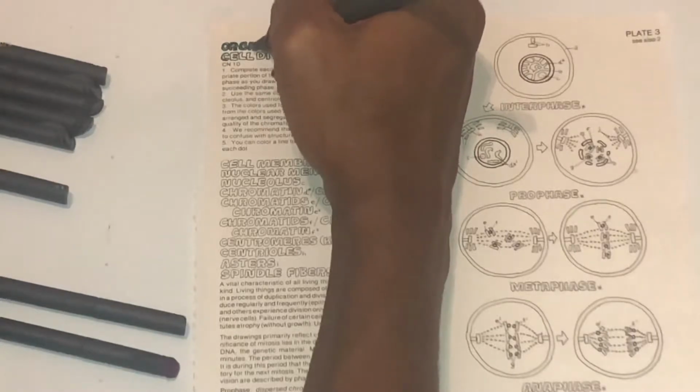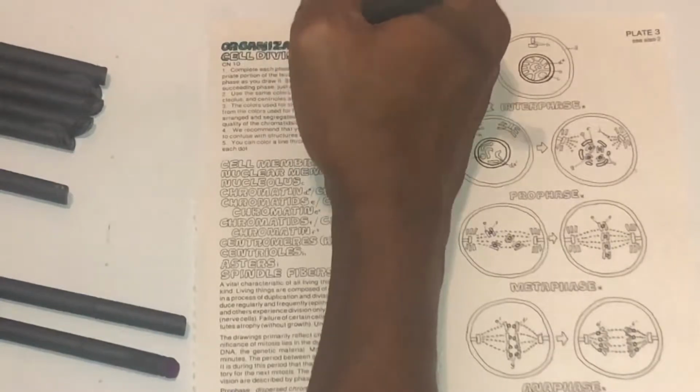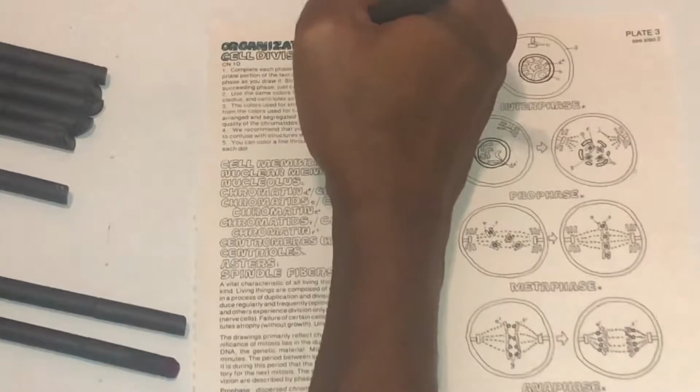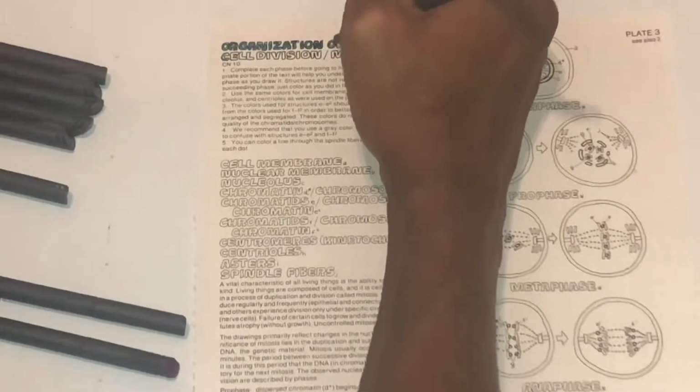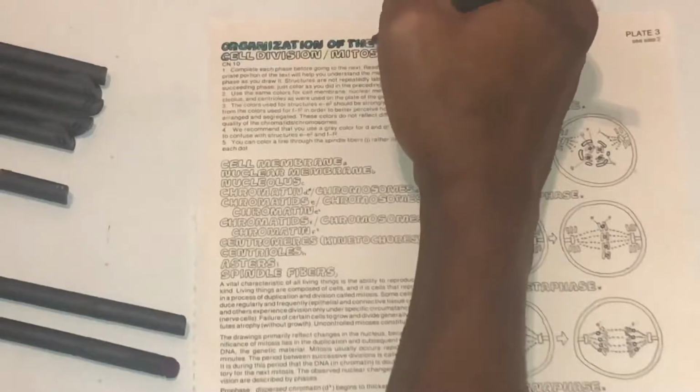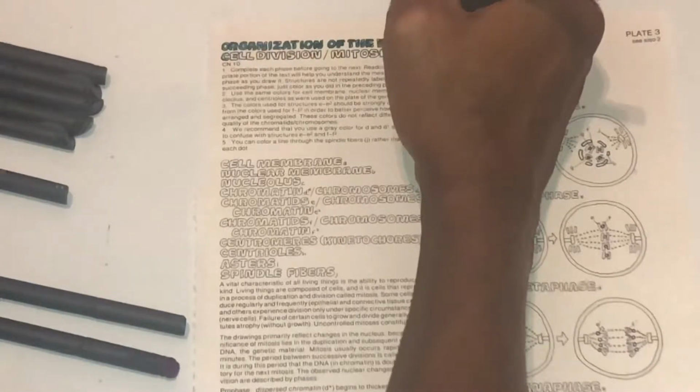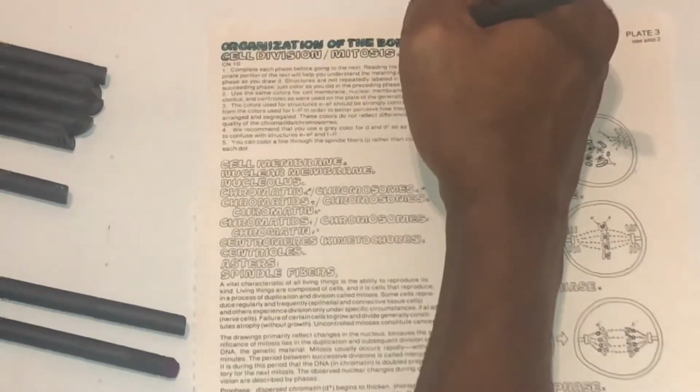A vital characteristic of all living things is the ability to reproduce its kind. Living things are composed of cells, and it is cells that reproduce in a process of duplication and division called mitosis.